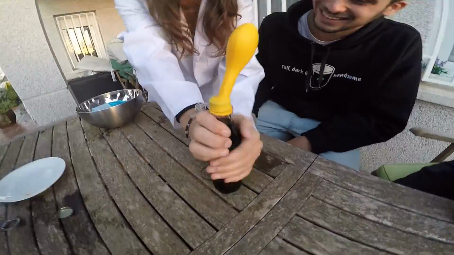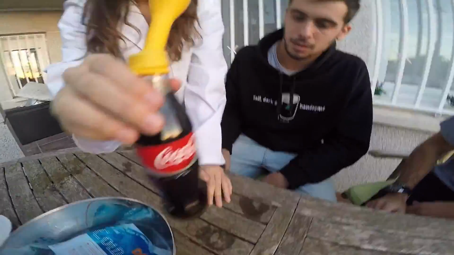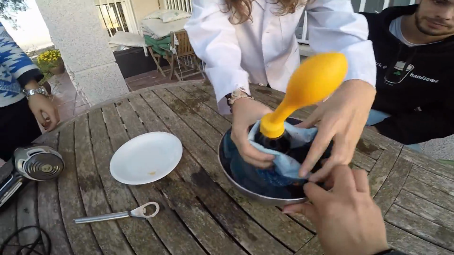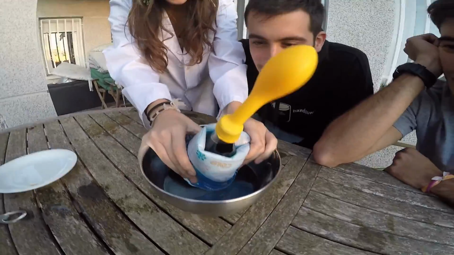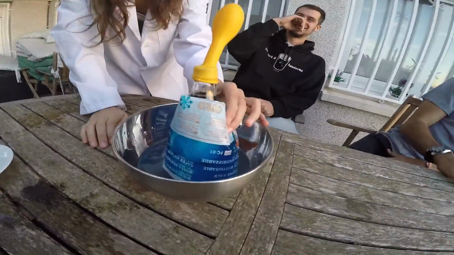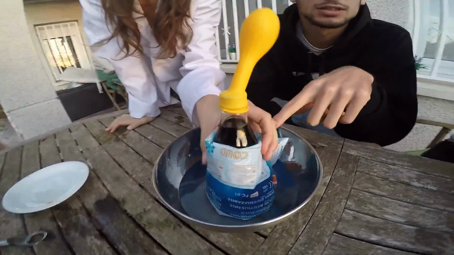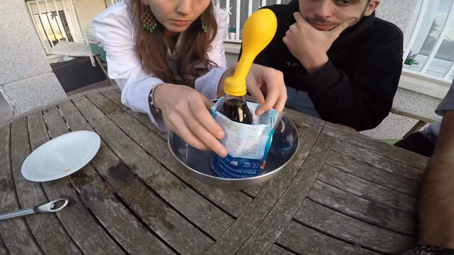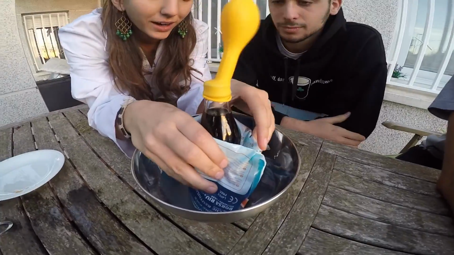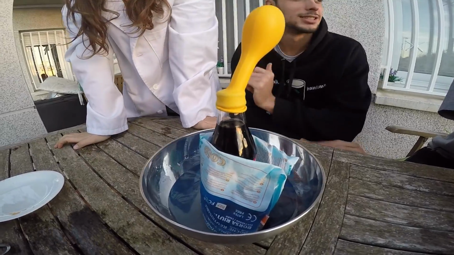What we cannot see is what kinetic theory says. Depending on the temperature, particles will move faster or slower. When the Coke goes from cold to hot temperature, the particles start moving faster and more freely, and tend to crash between them. And when it goes from hot to cold temperature, the particles move slower and produce few crashes.